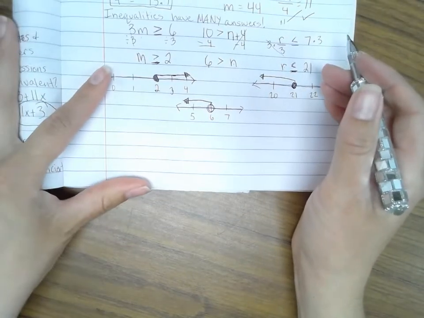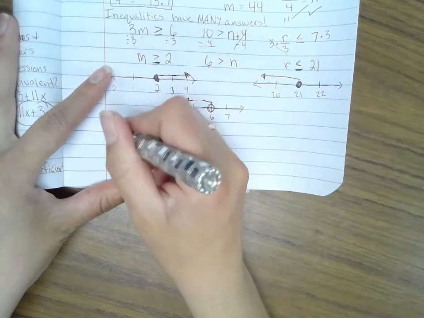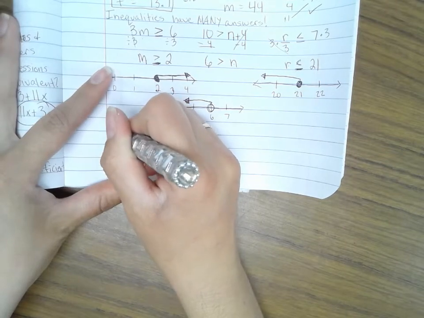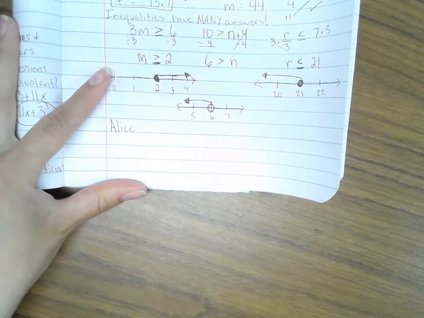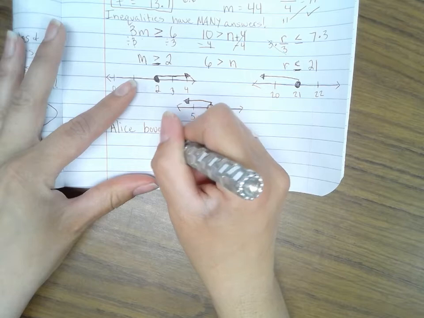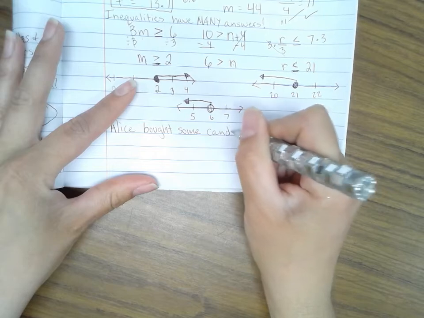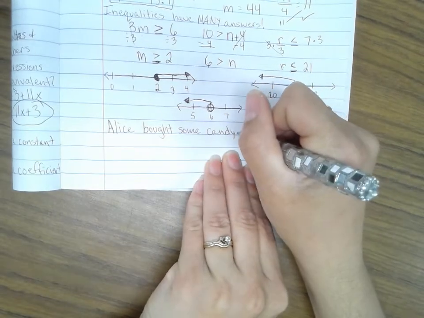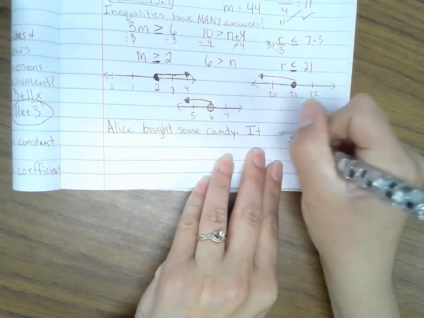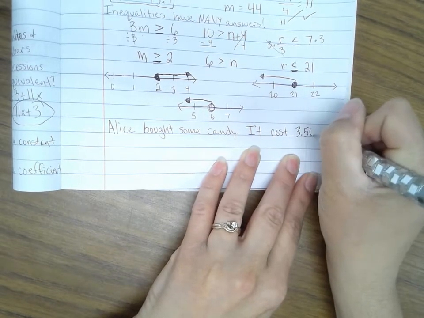Sometimes you're going to be asked to write an equation and solve it for a problem or an inequality. Let's say we had a story like this. Alice bought some candy. It cost $3.50 a pound.